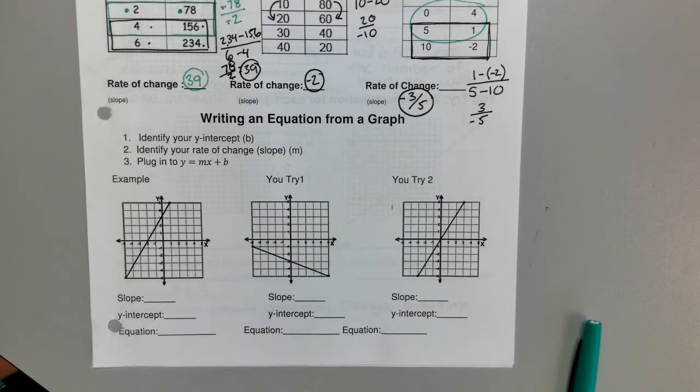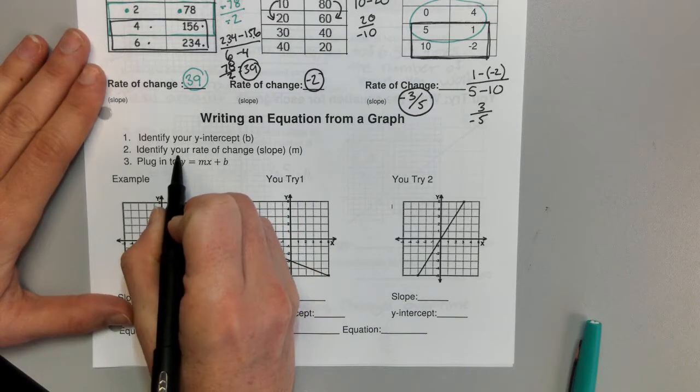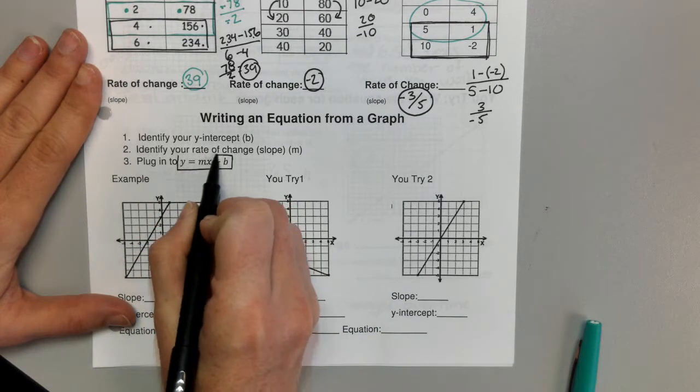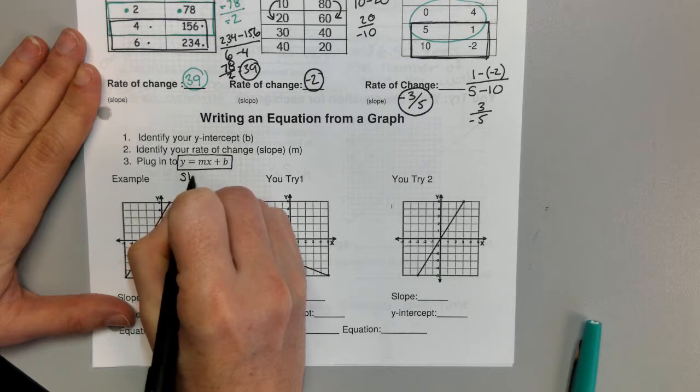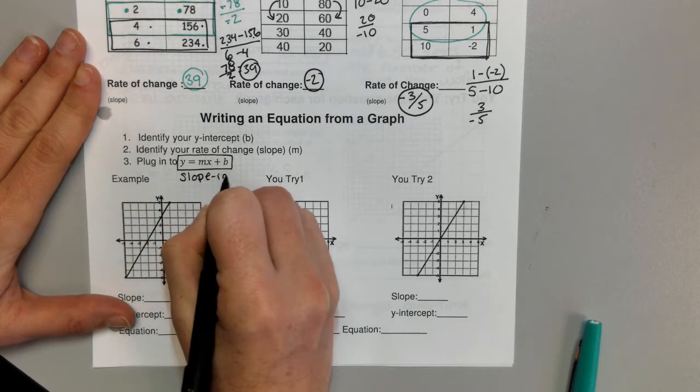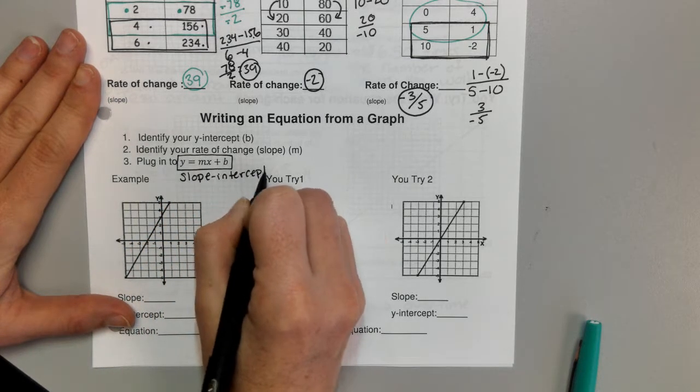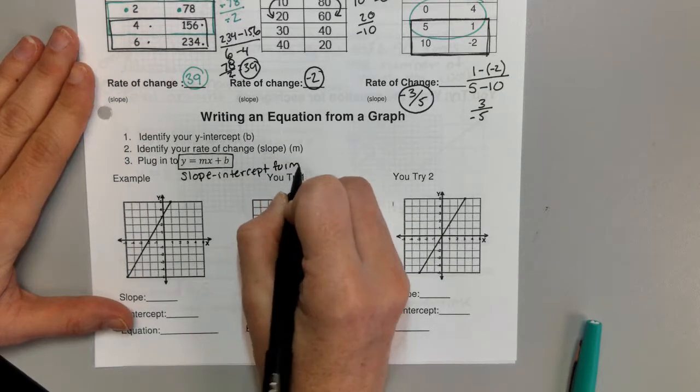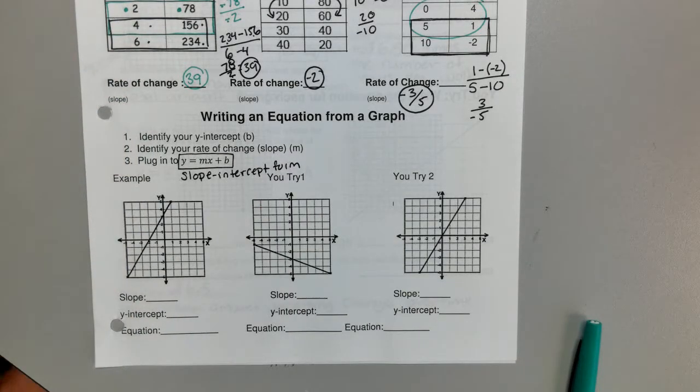Okay. Writing an equation from a graph. This is our formula. This formula is called slope-intercept form. This is a form of a line when you're given the slope and the y-intercept. You can plug it in, or if you already have that equation, you use the slope and the y-intercept to graph the line. There's also a form called point-slope form. That's when you're given a point that's not the y-intercept and a slope.